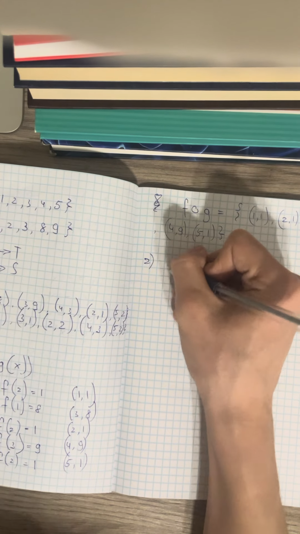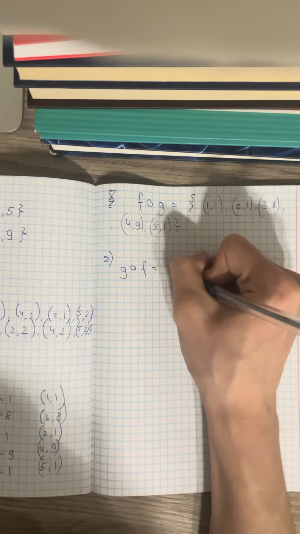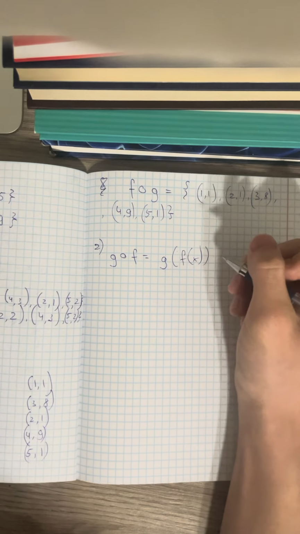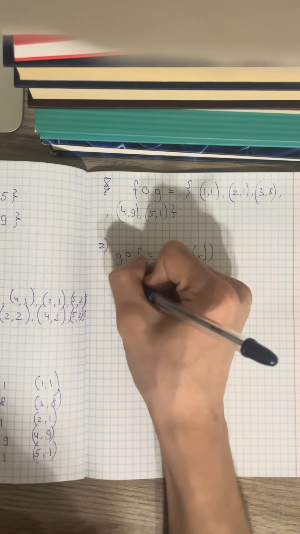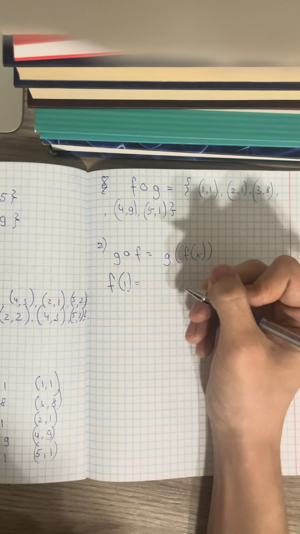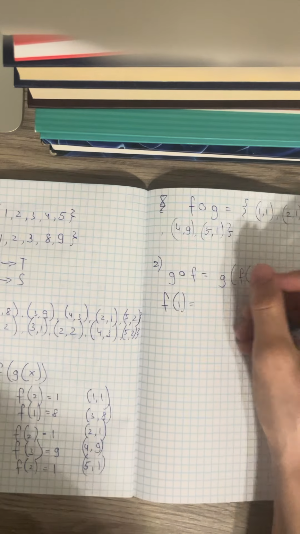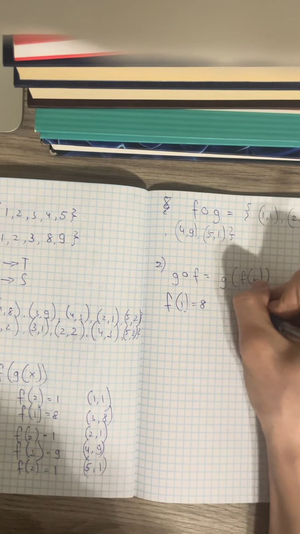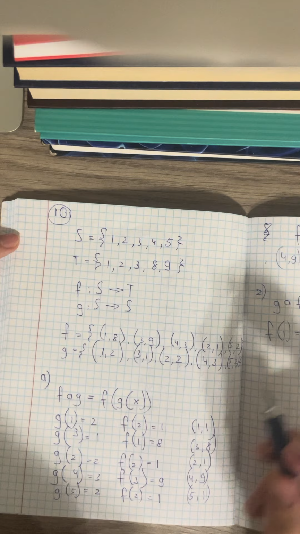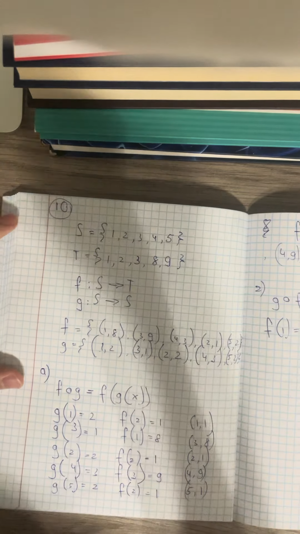Second one, we need to find G compose F. It's G of F(x), and let's start. F1 is 8, and G8 is here.